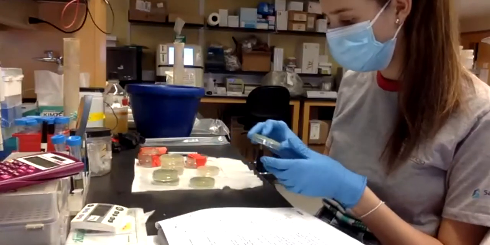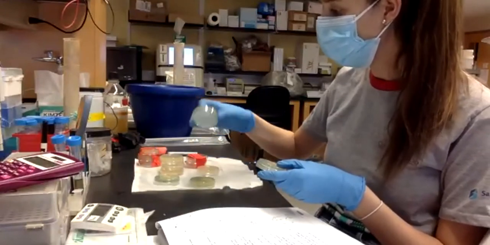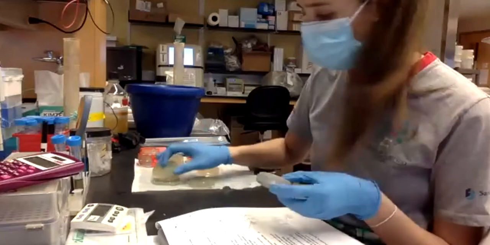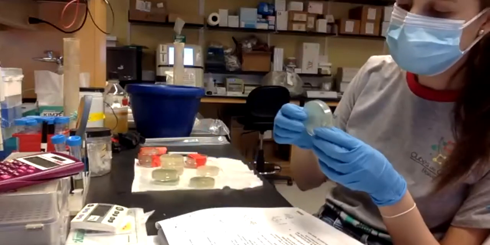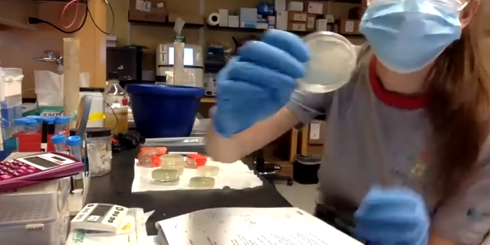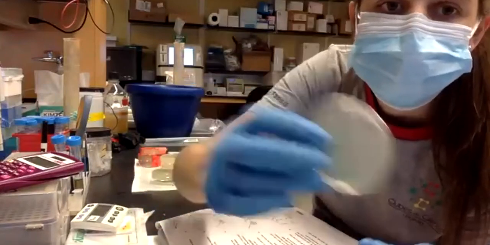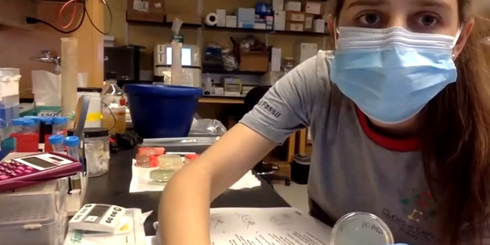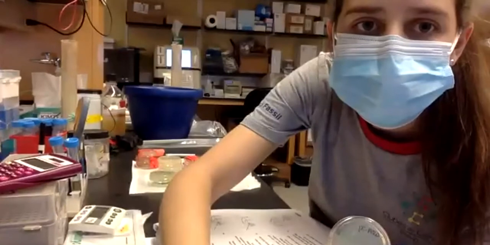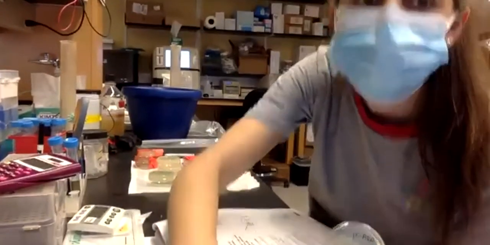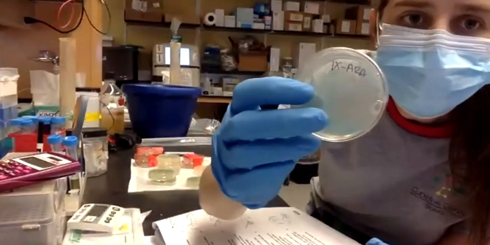Well, I will show you the plates again. So we have, on the one hand, this is how the plates are labeled. Okay, this is how the plates are labeled.